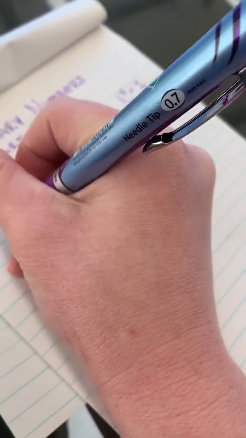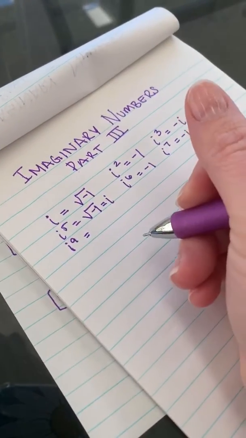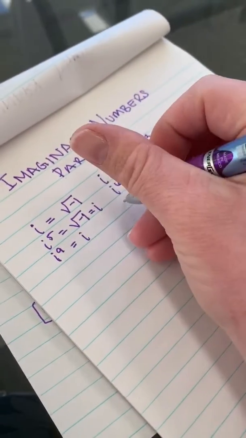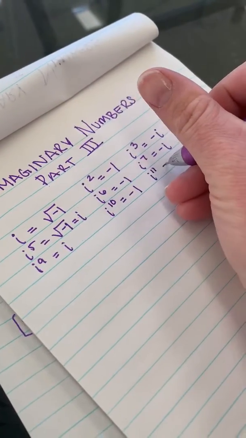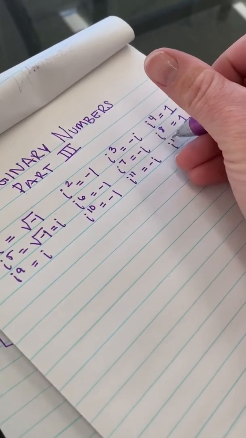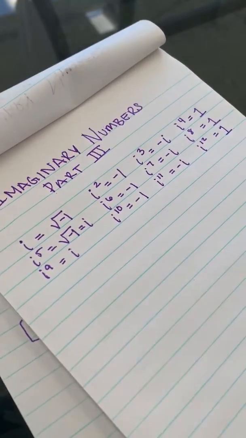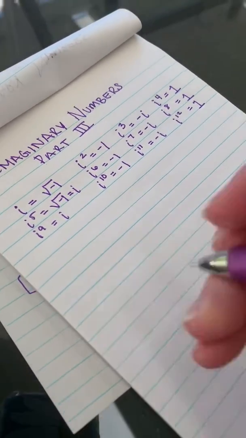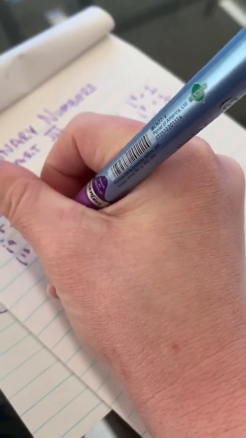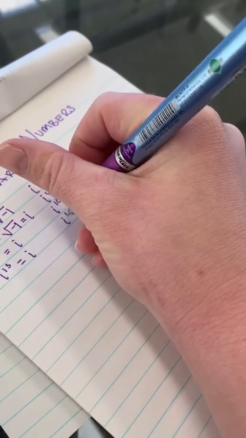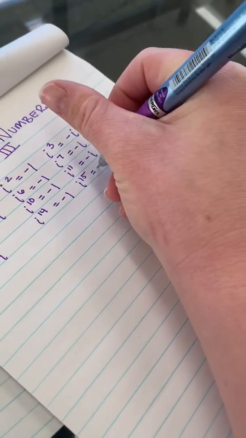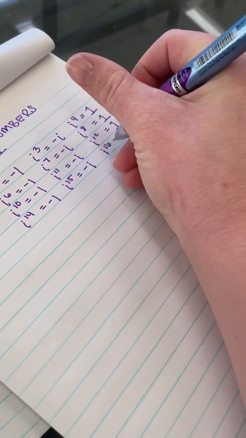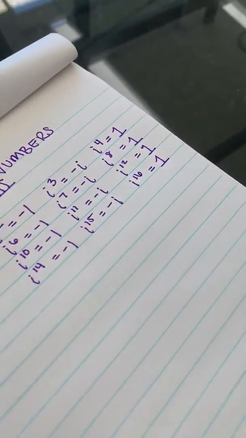i to the 9th would be equal to i, i to the 10th would be equal to -1. i to the 11th would be equal to -i, and i to the 12th would be equal to 1. Do you see a pattern? Yes, hopefully. Okay, let's keep going. i to the 13th would be equal to i, i to the 14th would be equal to -1. i to the 15th power would be equal to -i, and i to the 16th power is equal to 1.